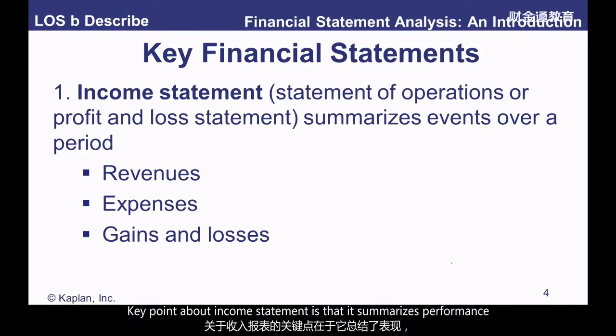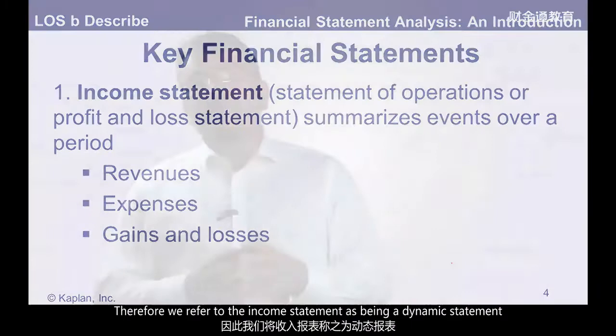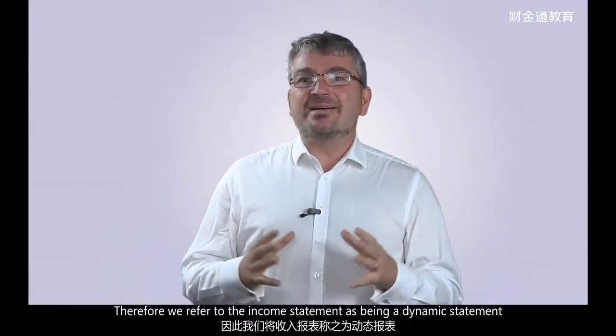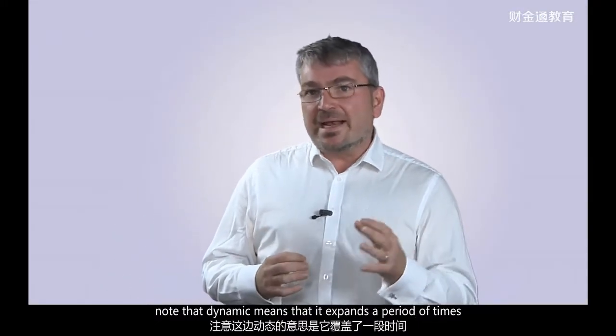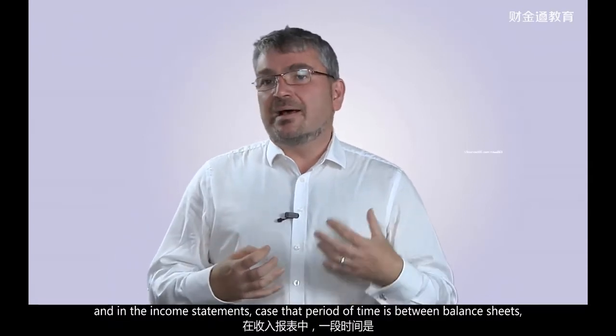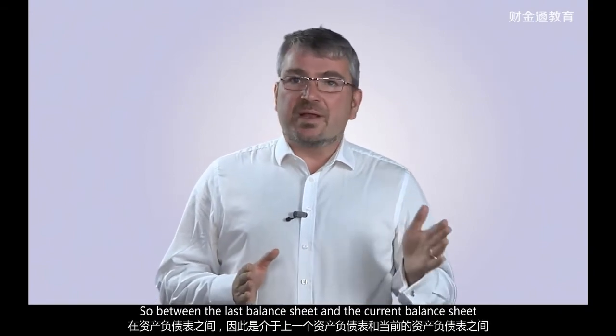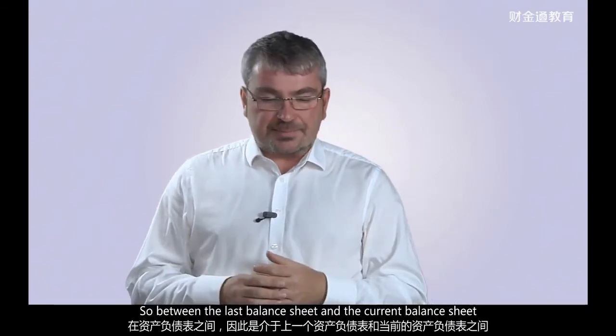Key point about your income statement is it's really trying to summarize performance. Notice it says it summarizes the events over a period. Therefore, we refer to the income statement as being a dynamic statement. Now, all that dynamic means is it spans a period of time. And in the income statement's case, that period of time is between balance sheets. So between the last balance sheet and the current balance sheet.